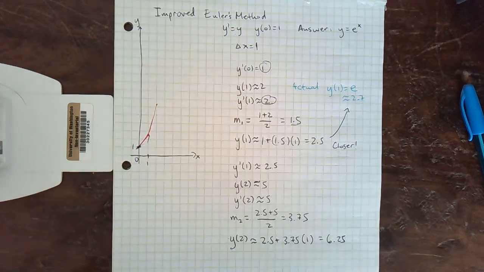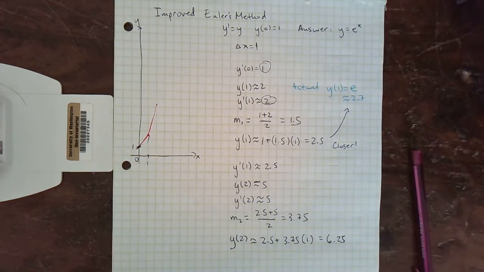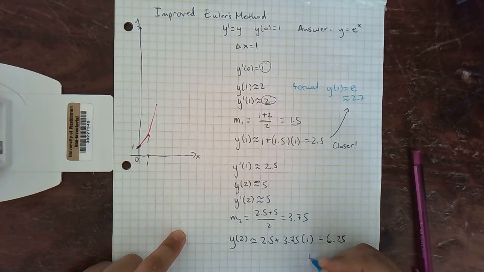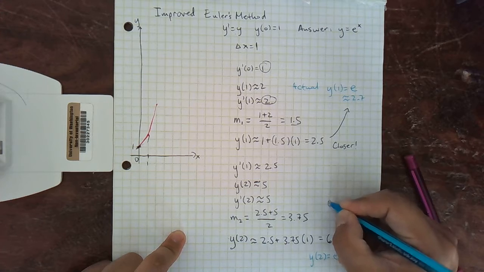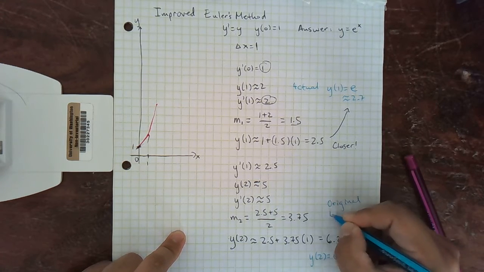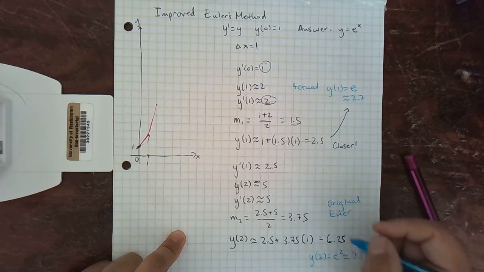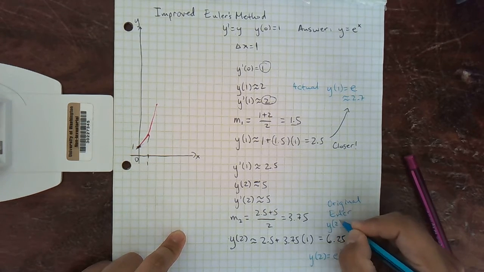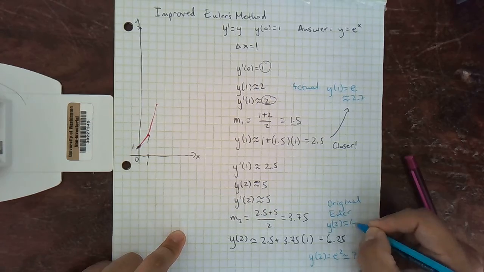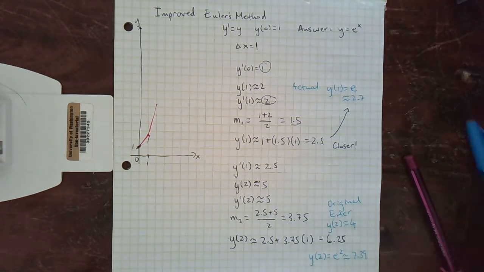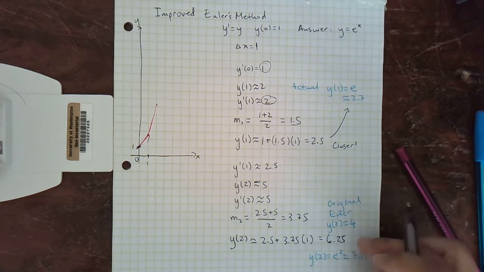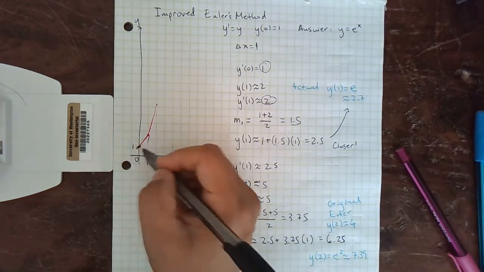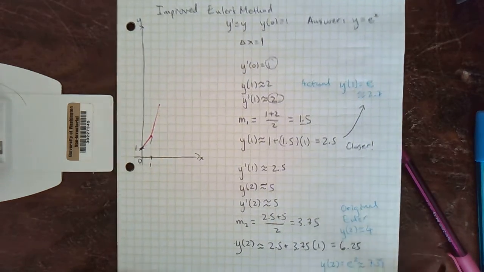So that's what that looked like. And then our actual value is e squared, which is about 7.39. And our original Euler, by the way, was 4, I believe. So in our original Euler, we were almost off by a factor of 2 already. Here, it's not great, but we're 1 away. So even though the error is compounding, it's not that bad.